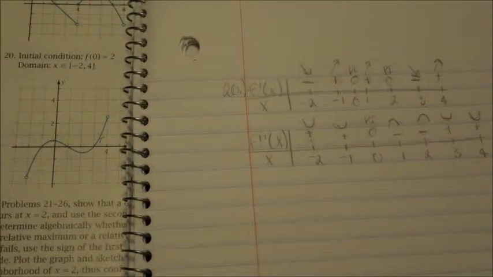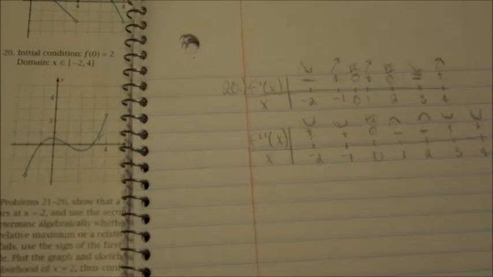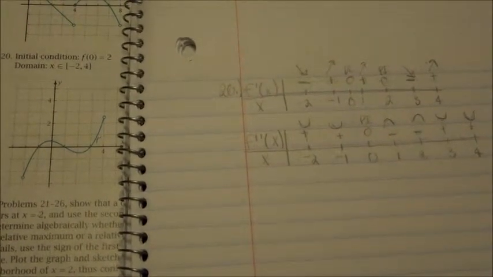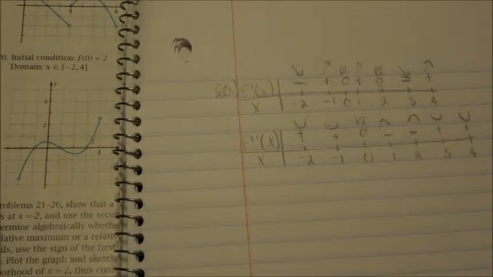2 is also a point of inflection. The points of inflection are maximums and minimums. And then between 2 and 3, the values are also negative, so the graph will be going down. And then between 3 and 4, the values are positive, so the graph will be going up.